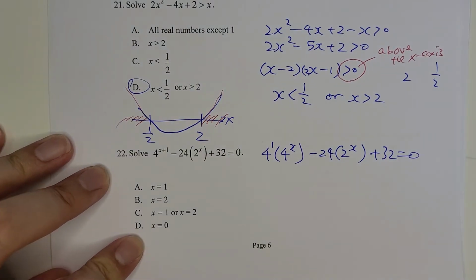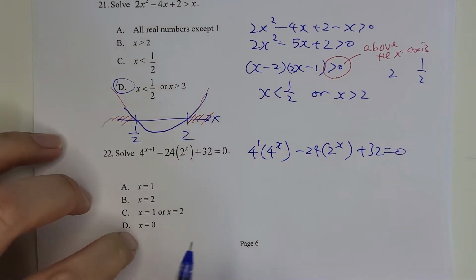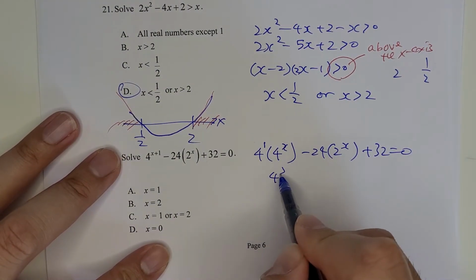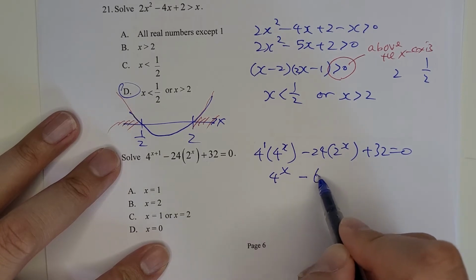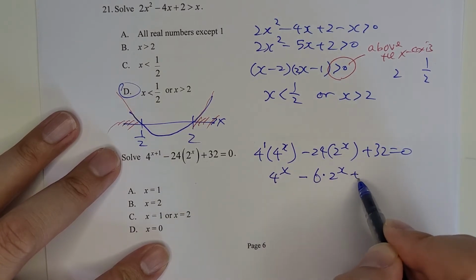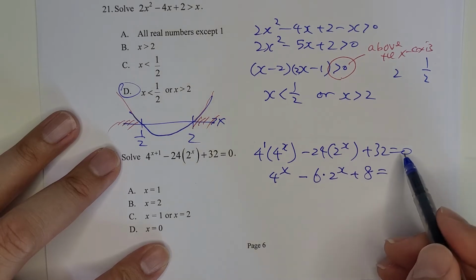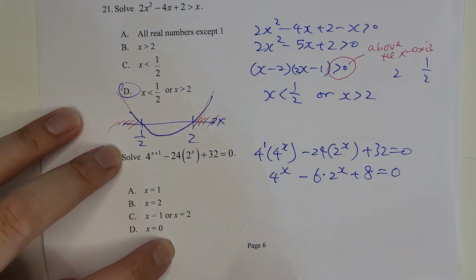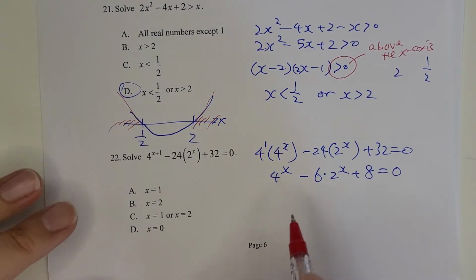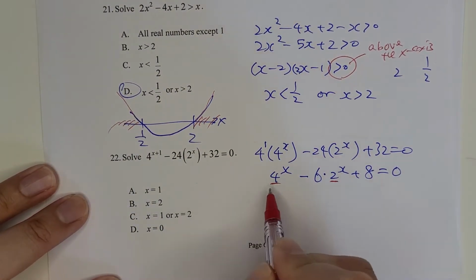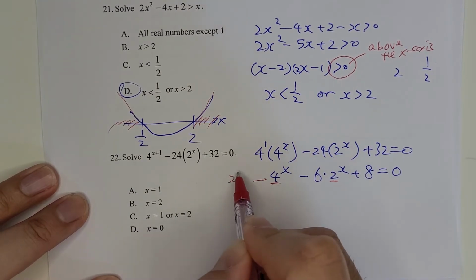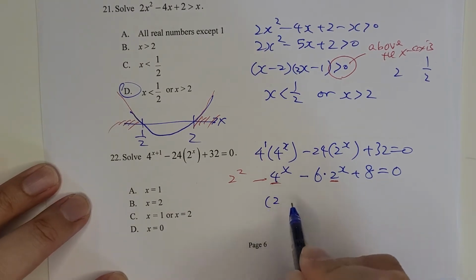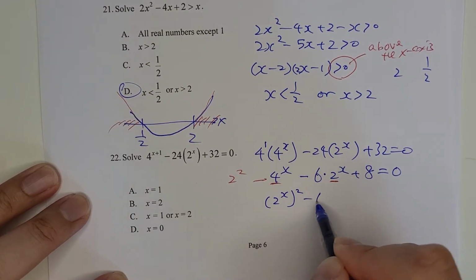And then what we need to do is divide 4 on every term. So this term divided by 4 is 4 to the power x only. And the next one will be 6 times 2 to the power x, and then plus 8 equals 0 divided by 4, also equal to 0. Okay? And you can see here's a 4 to the power x, and there's a 2 to the power x. And you can see 4 can be written as 2 to the power 2, 2 squared. So there's a hint to make the quadratic equation.